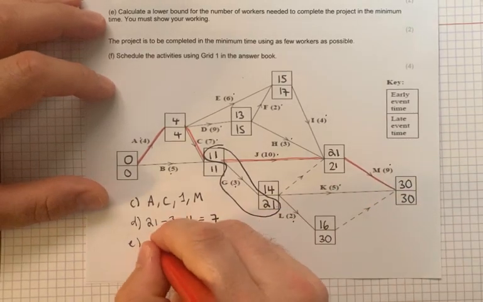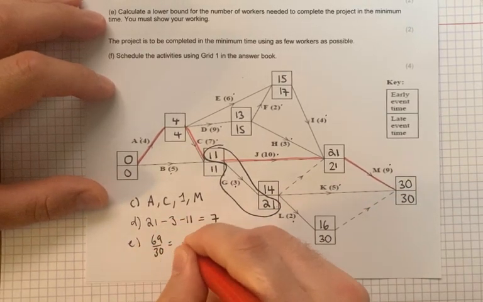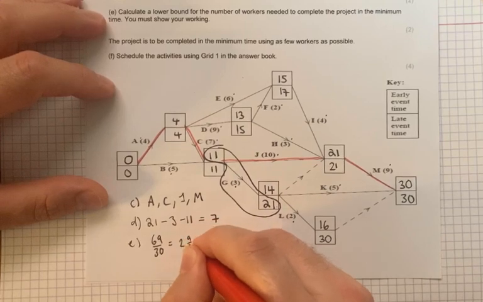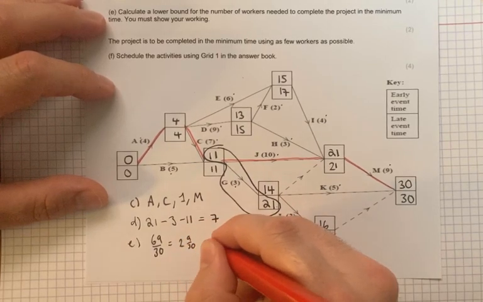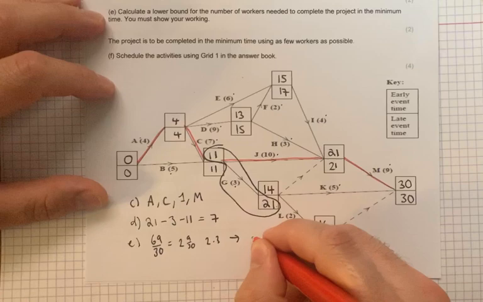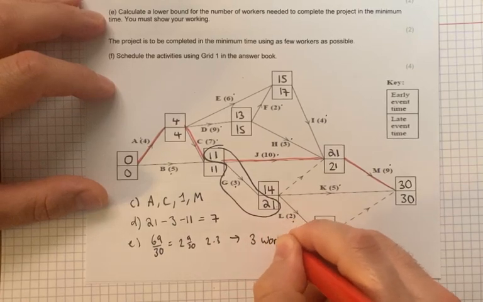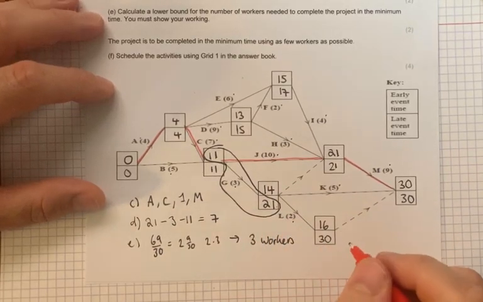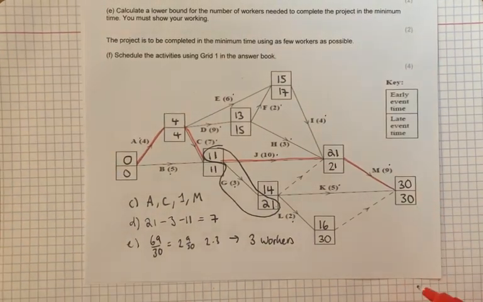I think so. So that's 69 divided by 30, which is 2 and 9/30, so 3/10, that's 2.3. So if you round that up, that means we're going to need 3 workers. It's the minimum number of workers to complete it by 30 days or 30 hours, wherever that is.